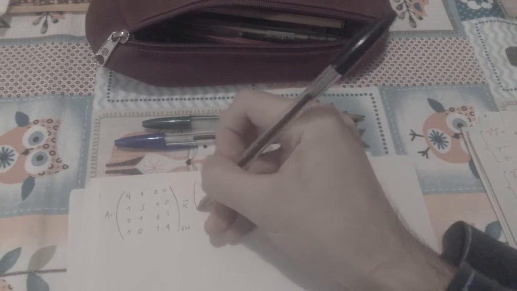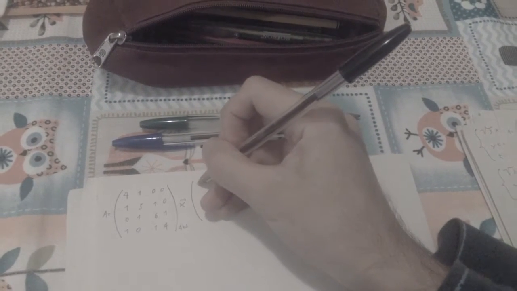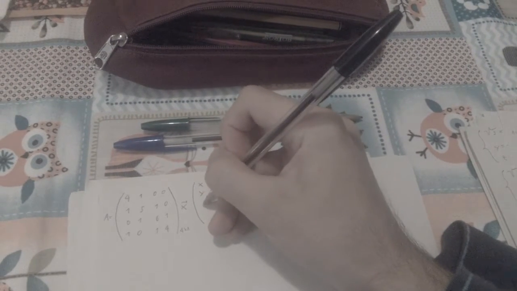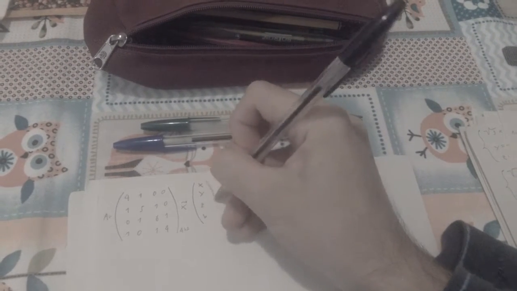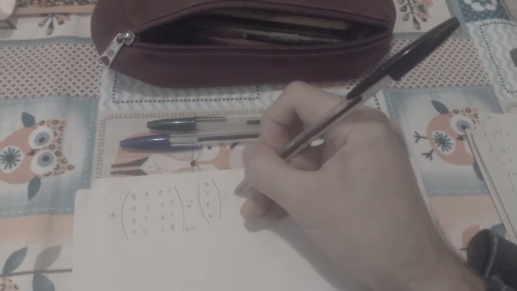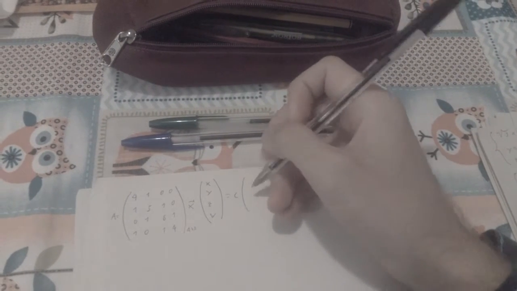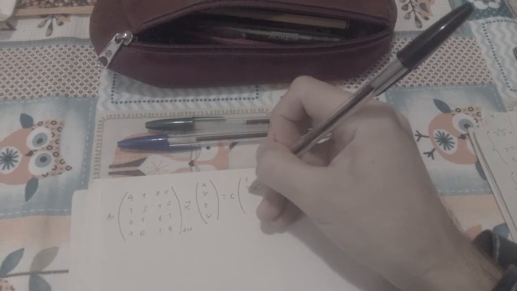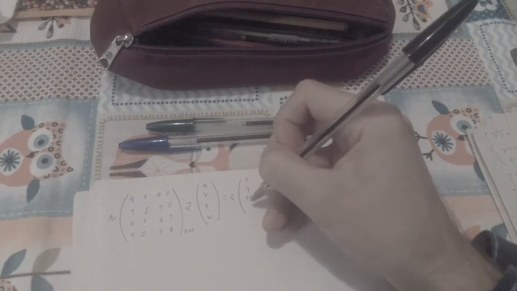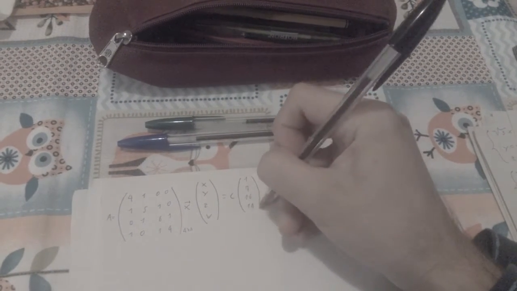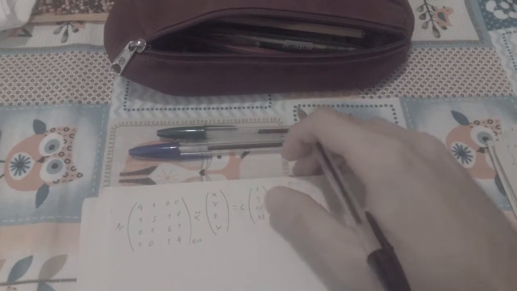So our vector x is going to have 4 components: x, y, z, and w. And it's going to be equal to c, which is, I don't know, 1, 7, 16, 14. So this is basically our system of linear equations.